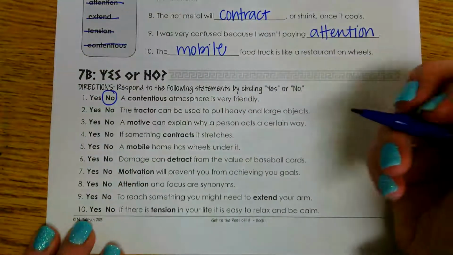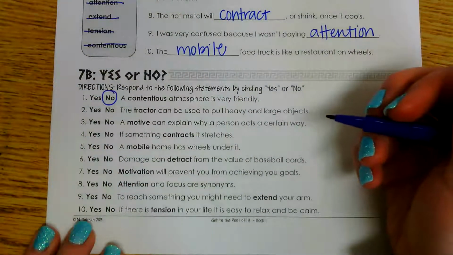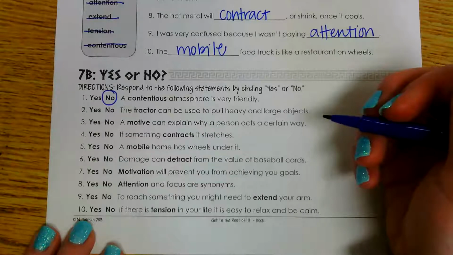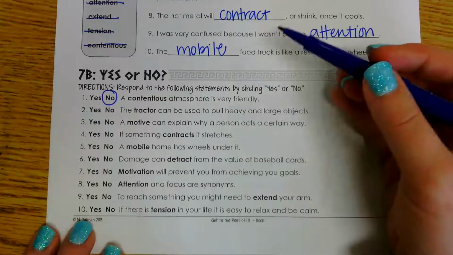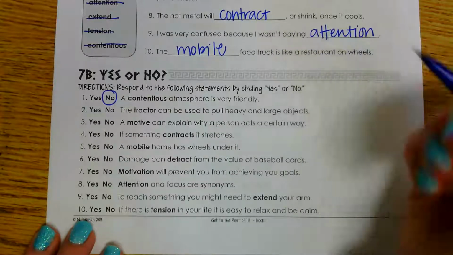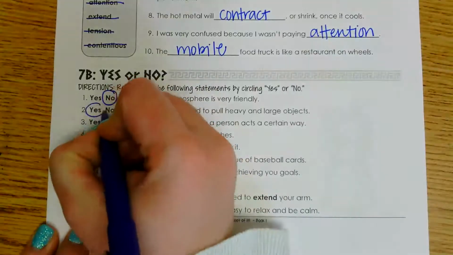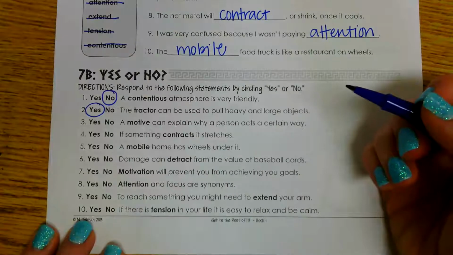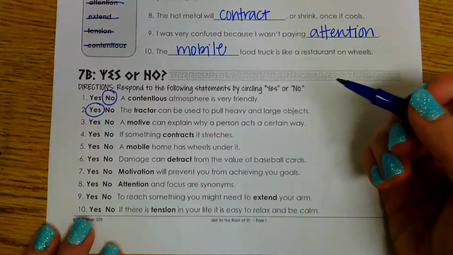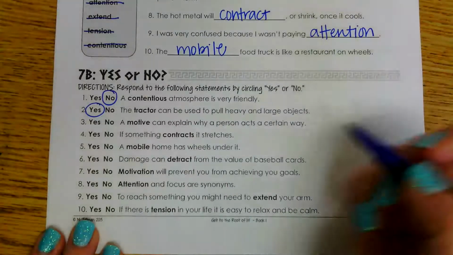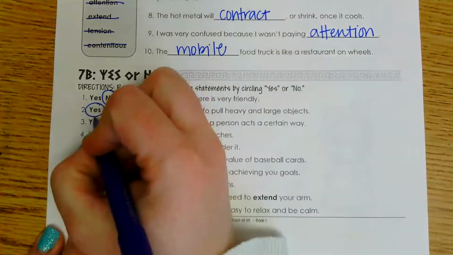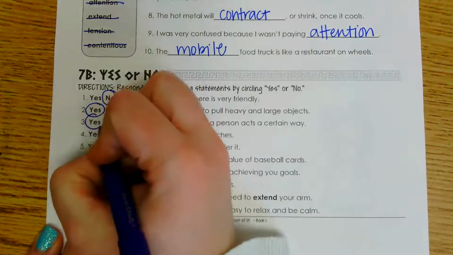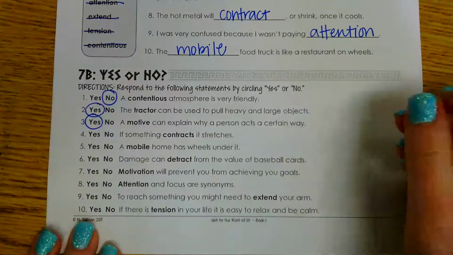Number 2, the tractor can be used to pull heavy and large objects. Well, if we think back to practice A, we were just talking about the tractor pulling a car out of the ditch. So this one would be yes. Number 3, a motive can explain why a person acts a certain way. All right, well, on this one, we know that that's going to be a yes, because your motive is going to be the reason that you do something.